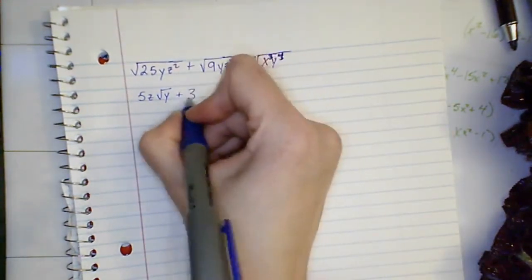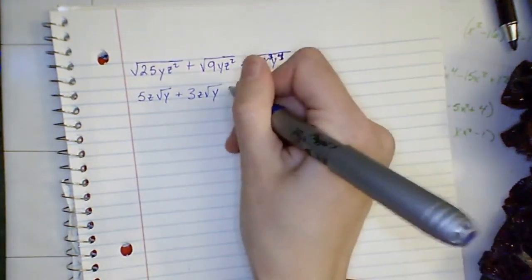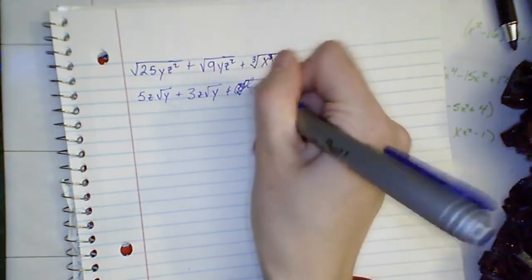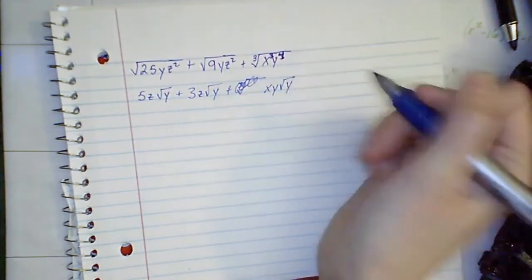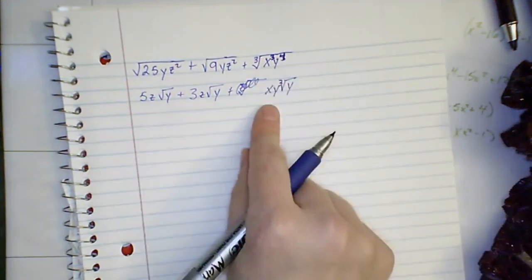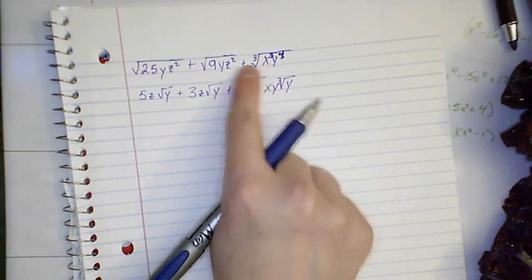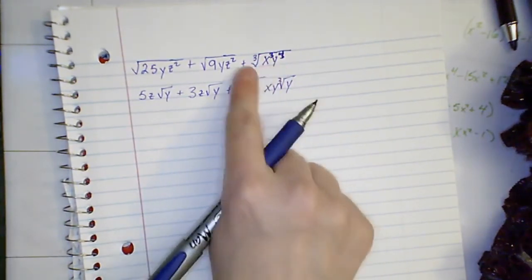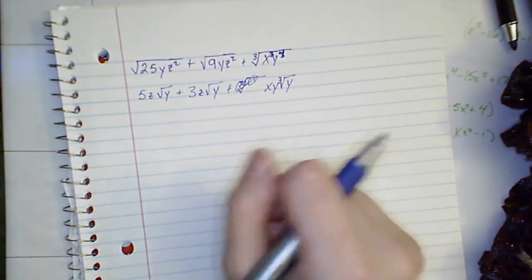Square root 9 is 3. We have a z that comes out, y that stays. And then we have x, y, cube root y. There are 3 x's, 1 x comes out, there's 3 y's, so 1 y can come out, and then the extra y stays in.